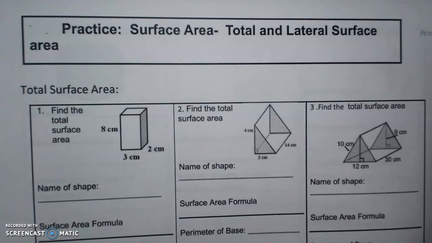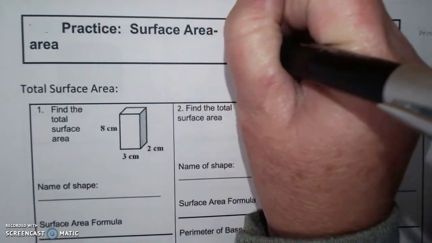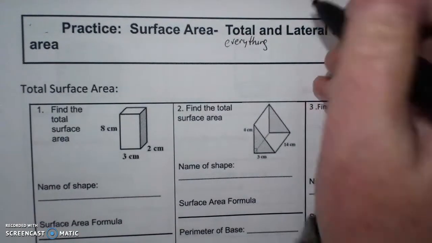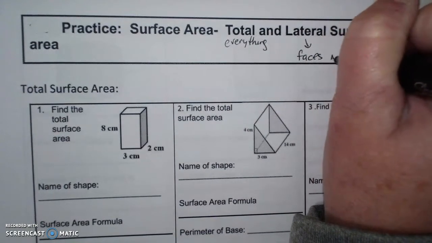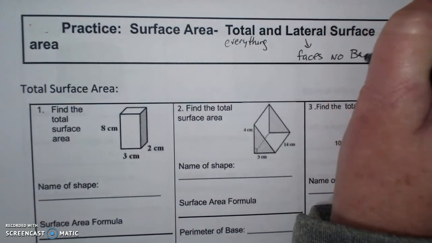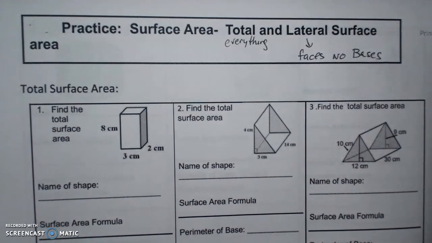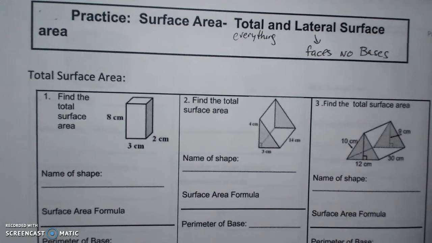Day 1 of 6, learning how to do total and lateral surface area. First of all, total is going to be everything, every face. Lateral is faces, no bases. And we'll get into how to distinguish that and what to do with that.